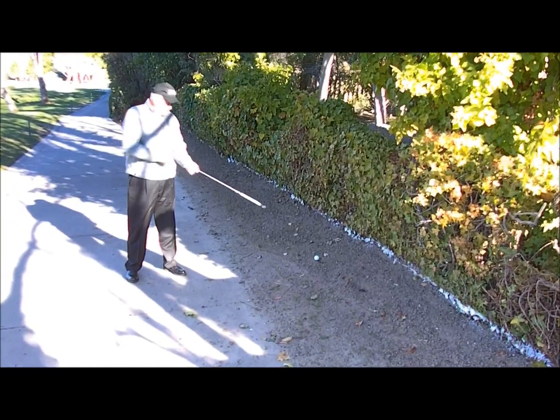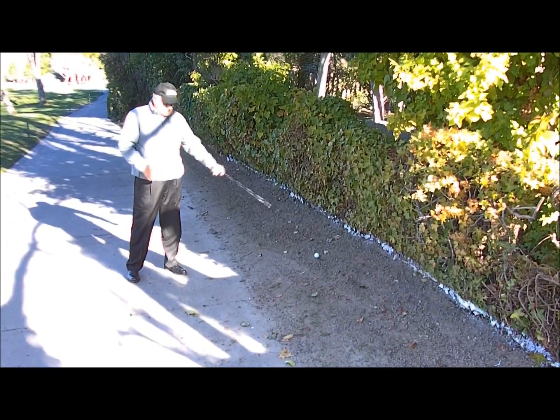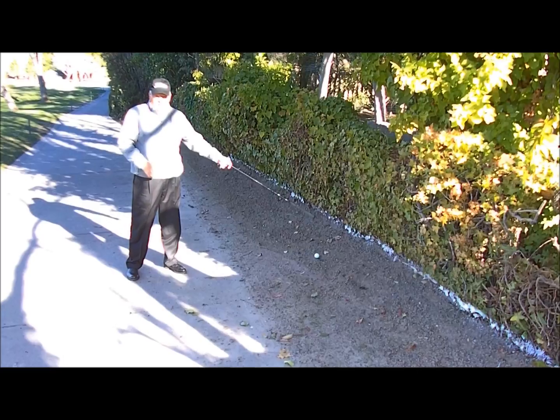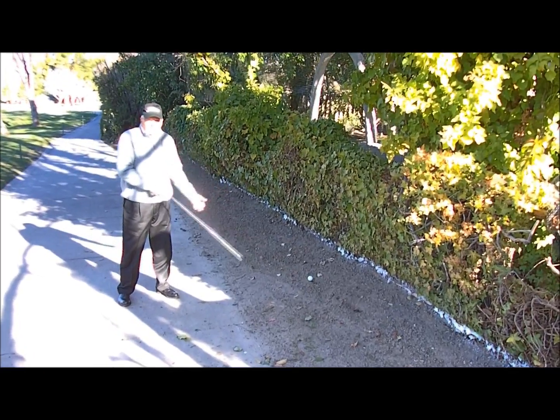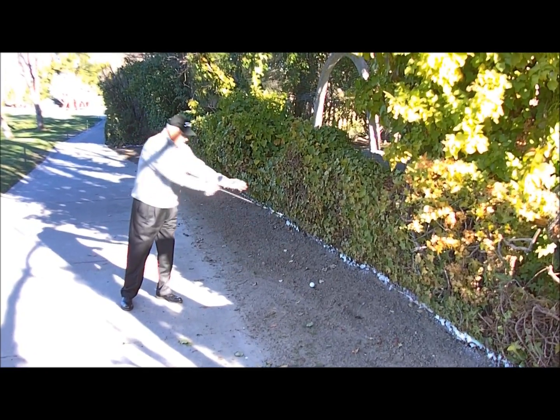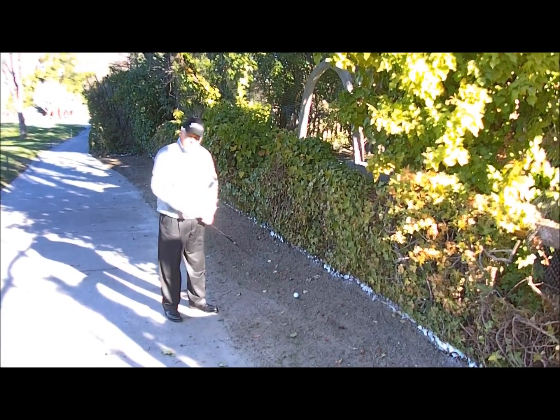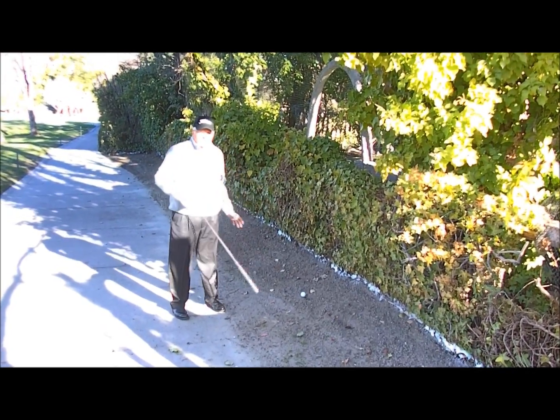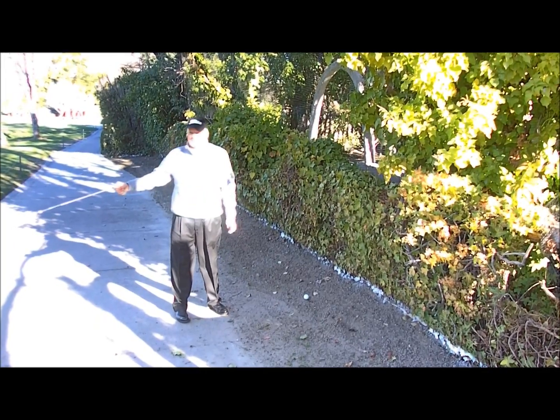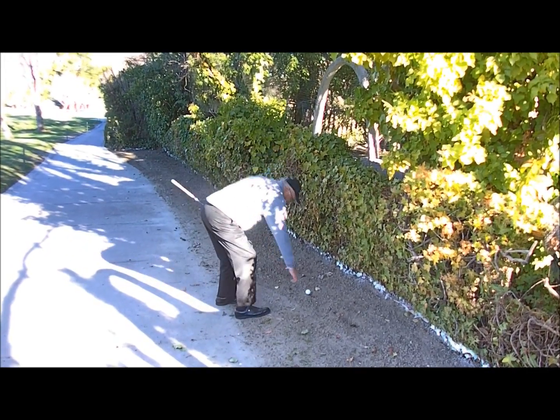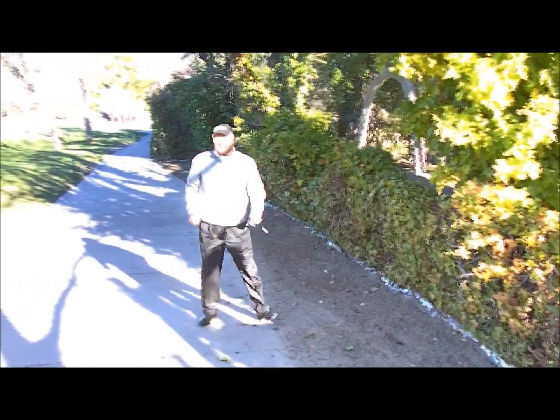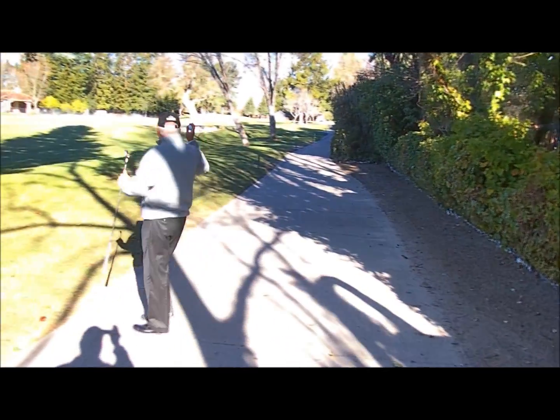Okay, here's where my ball came to rest. As you can see, it's in the white line area. And again, this white line area ties into the cart path. So all of this is considered to be part of the cart path. I'm going to take relief. And my nearest point of relief in this area here is always going to be over on the left side of the cart path. That is the left side of the cart path as you face the hole.